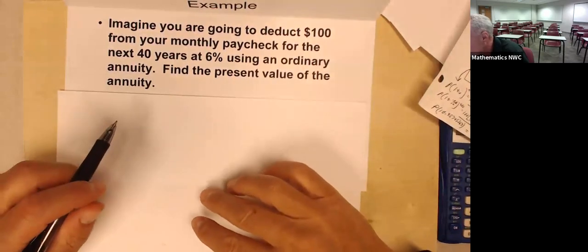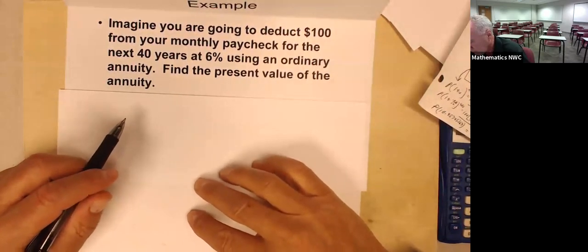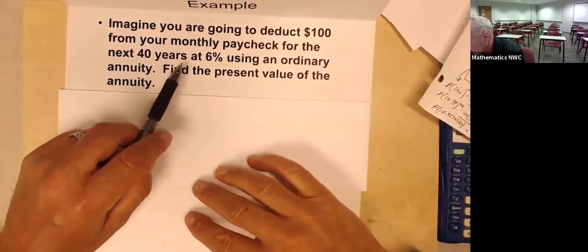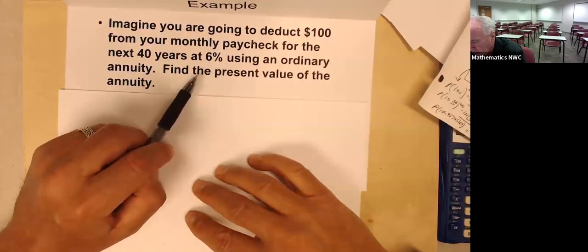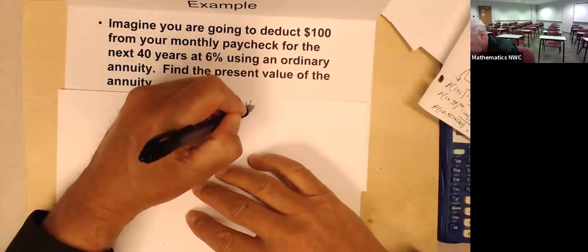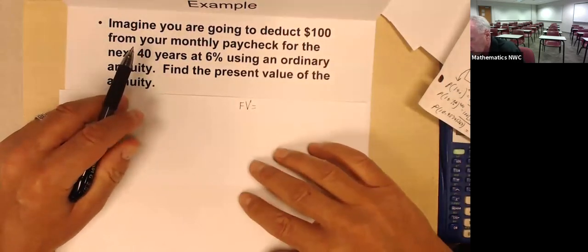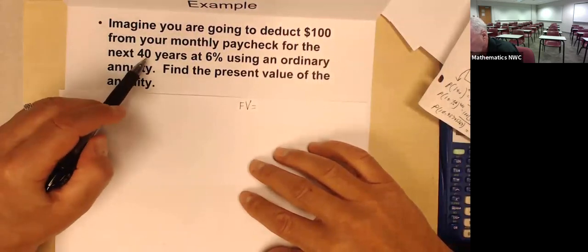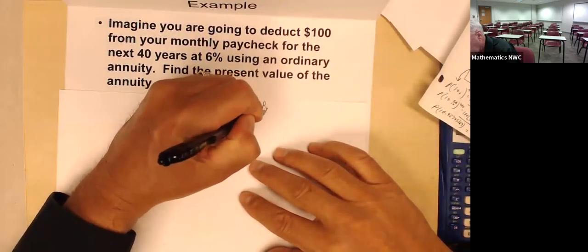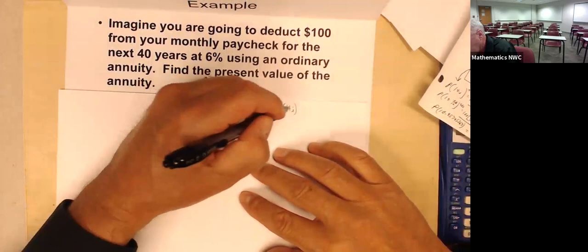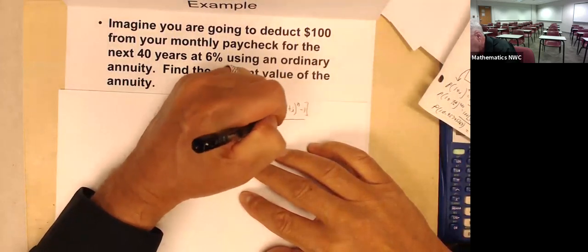What we're looking at is two concepts here. One concept is what will the future value of this ordinary annuity become? That's the formula we've been working with today. So let's find what this future value would have been worth after 40 years. It's our monthly payment times 1 plus i to the n minus 1, divided by i.